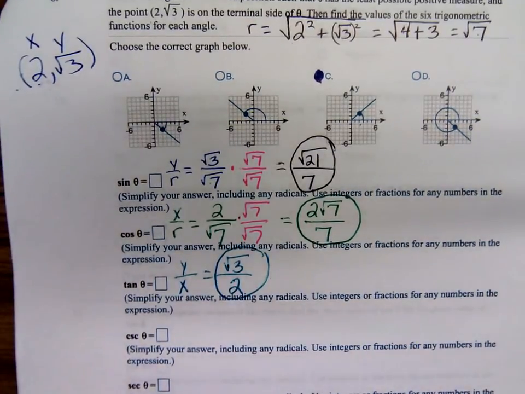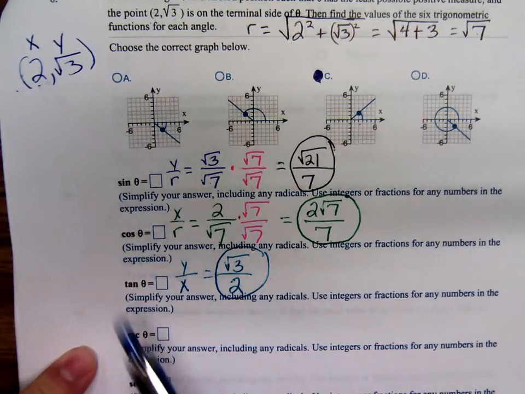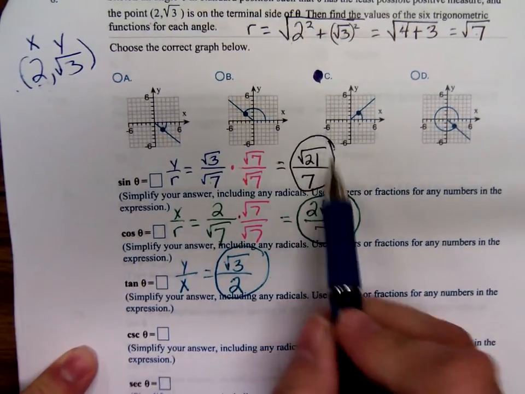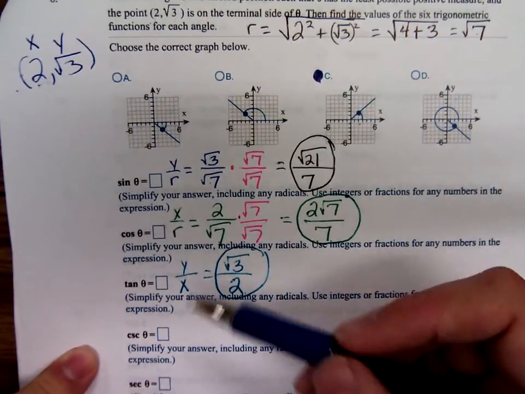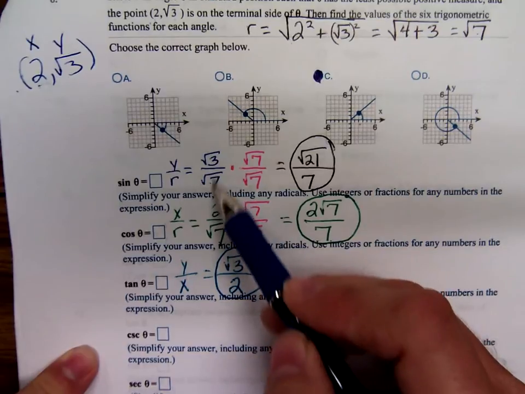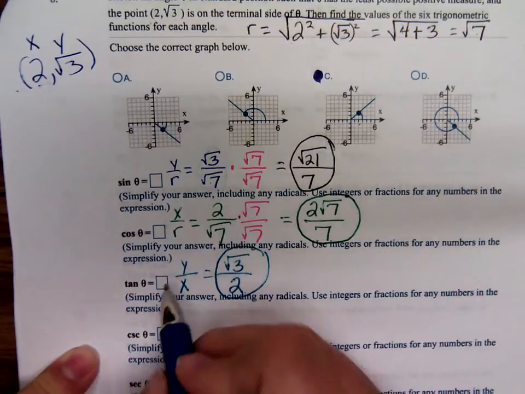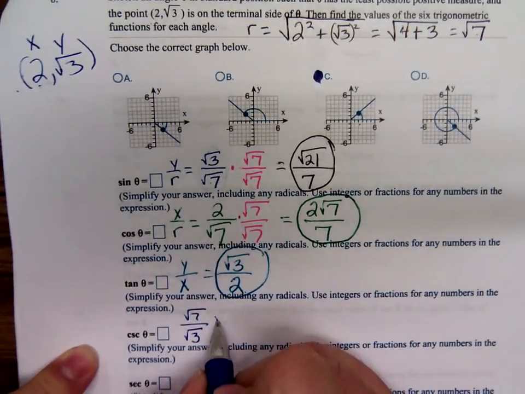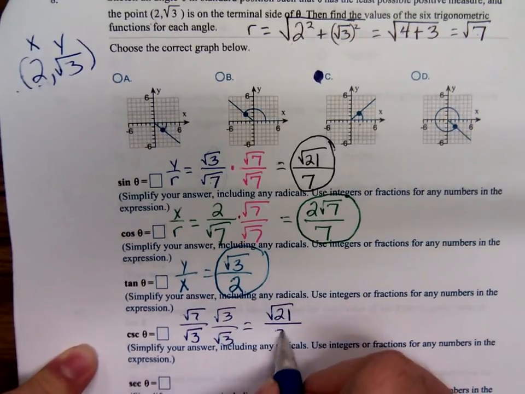Now we begin the reciprocals. Cosecant is the reciprocal of sine. So you can either flip this one, in which case you'll have to rationalize, or you could flip this. You'll still have to rationalize, but I think you'll get smaller numbers and less simplifying in the long run. I'm going to flip the square root of 3 over the square root of 7. So I took the reciprocal of sine, and now I rationalize to get the square root of 21 all over 3.